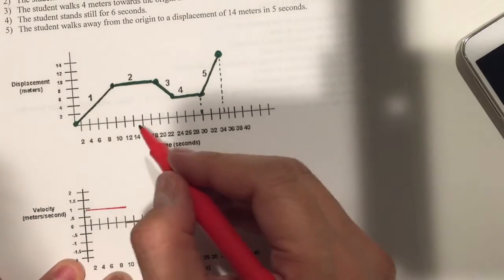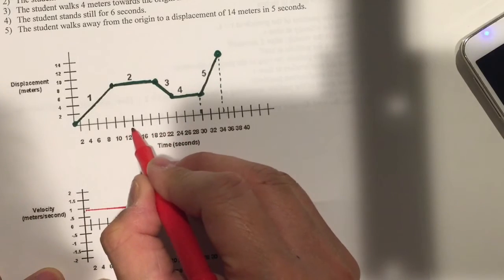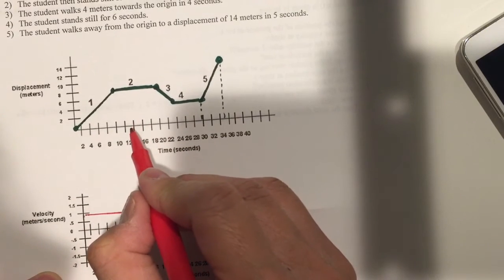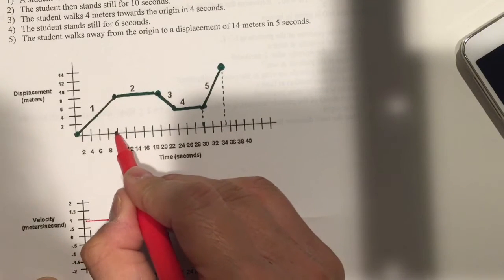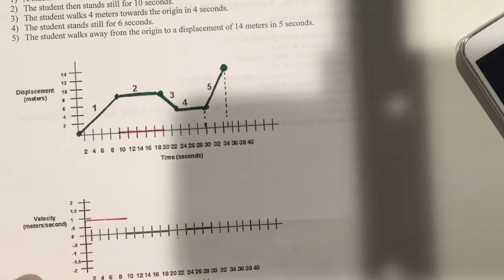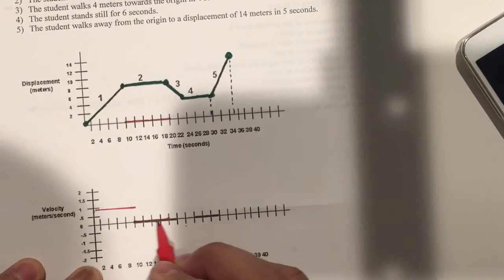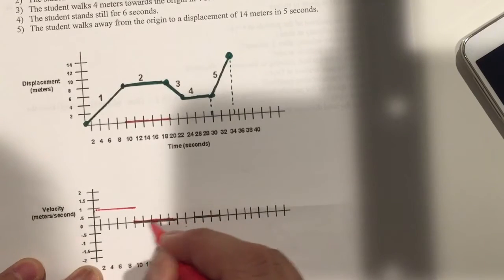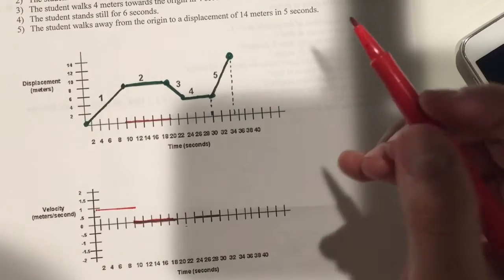And then between time 10 and time 20, in the next 10 seconds, the particle didn't do anything. The particle stayed at rest. What does that mean? It means that velocity is 0 because it stayed at rest.